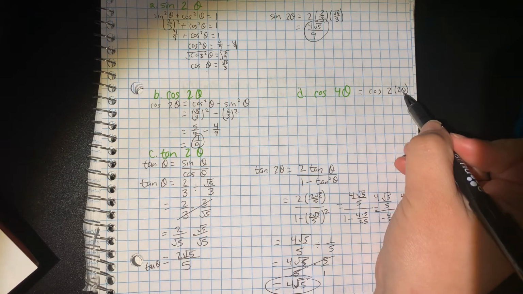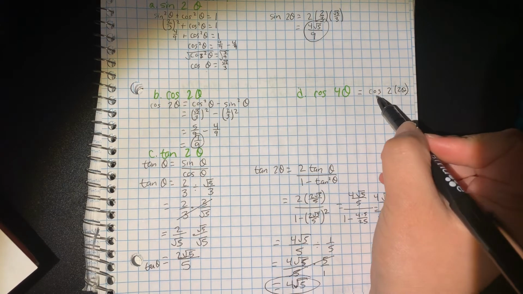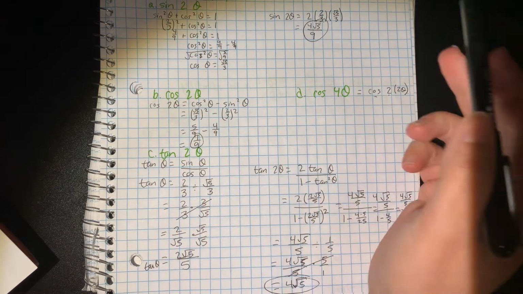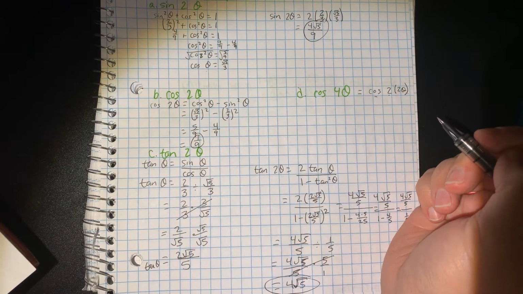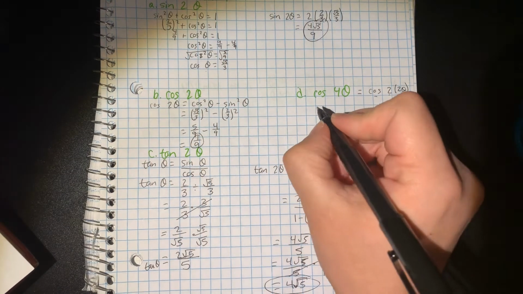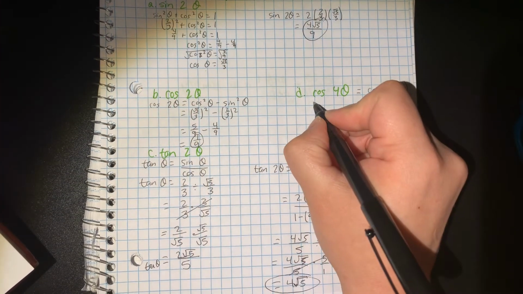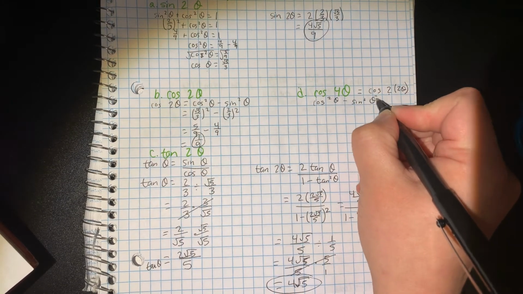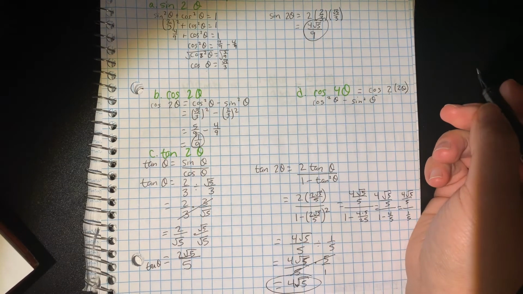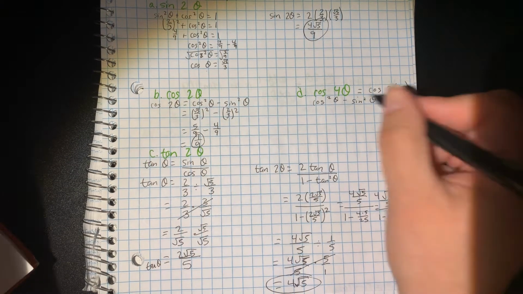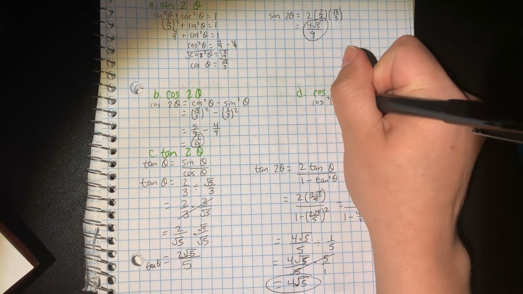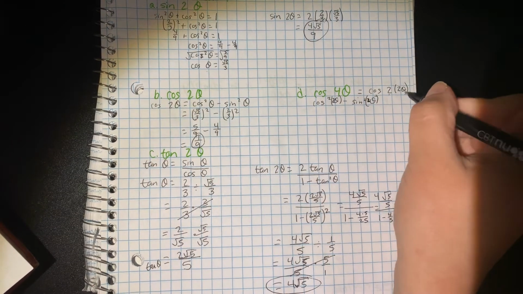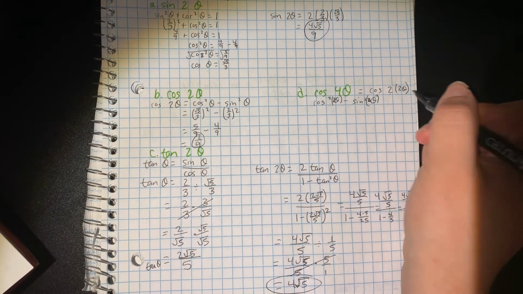So once we know the angle, it's just saying double that angle. Okay, so we're going to use the double angle of cosine. All right, so we're going to use cosine squared theta minus sine squared theta. But remember that this is actually going to be 2 of them because of this right here. We actually have 2 of them twice.